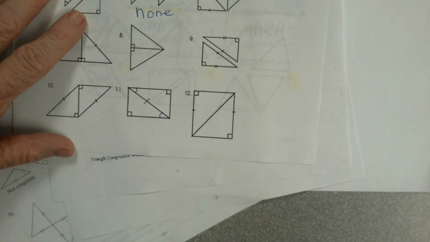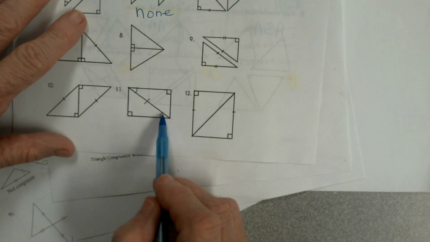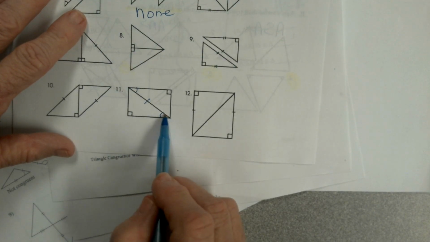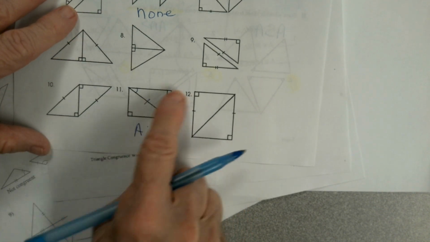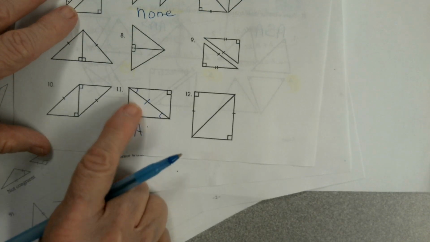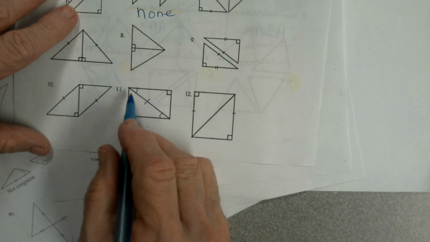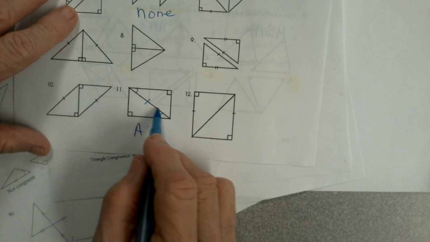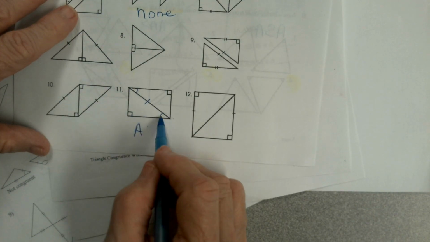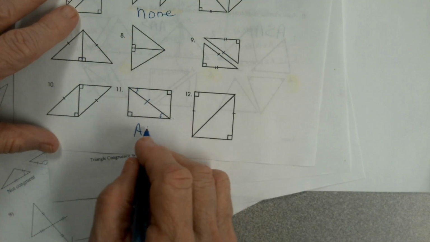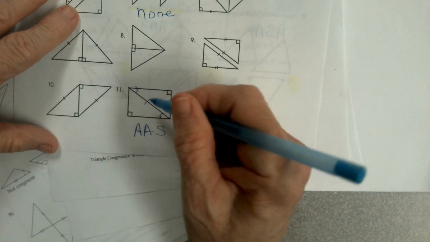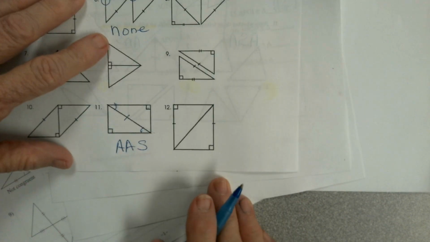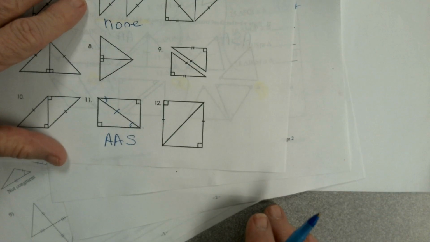Side, angle, angle, or angle, angle, side. Sometimes if these opposite are right angles, you need to know that that makes them parallel, and that transversal makes your alternate interior angles congruent. So you've got to come up with some things yourself. So angle, angle, side.